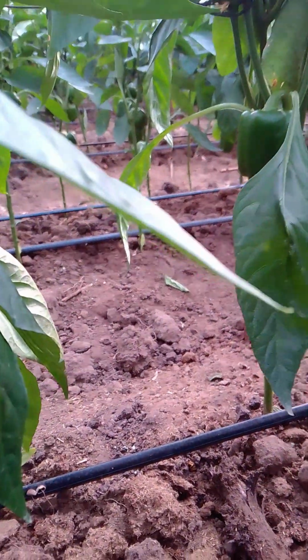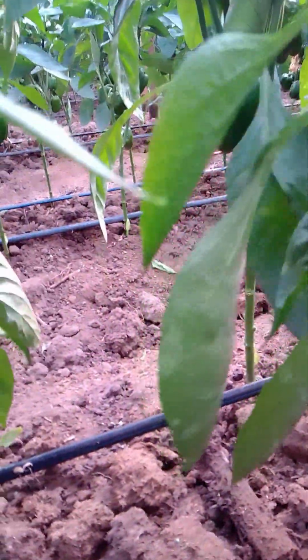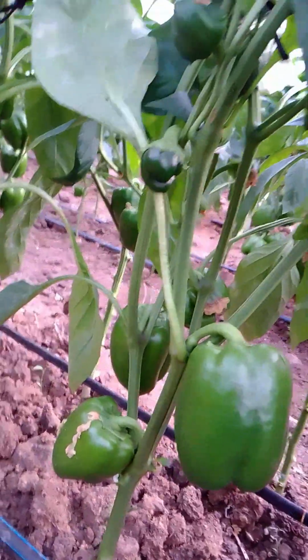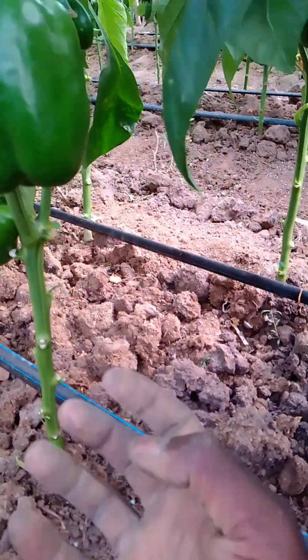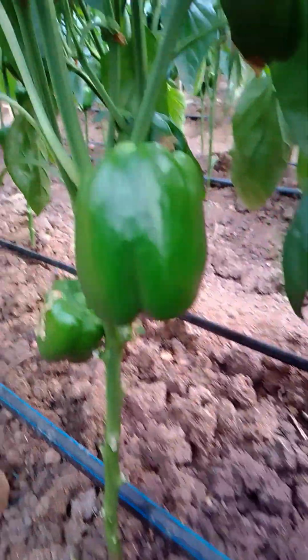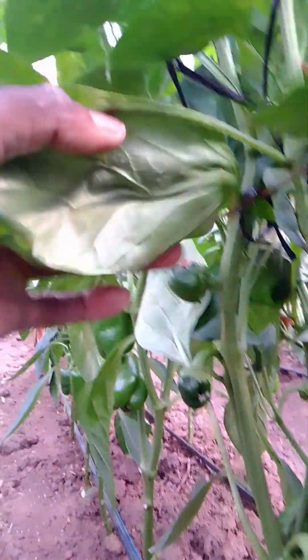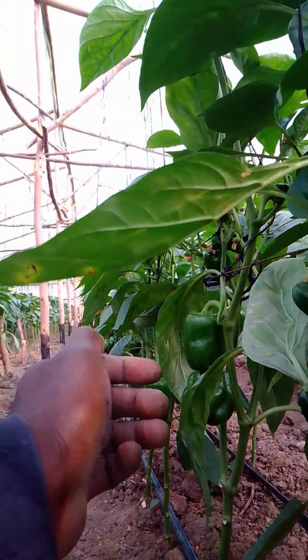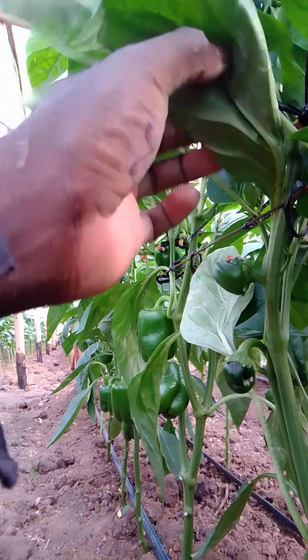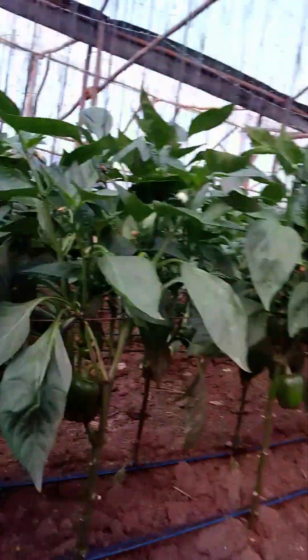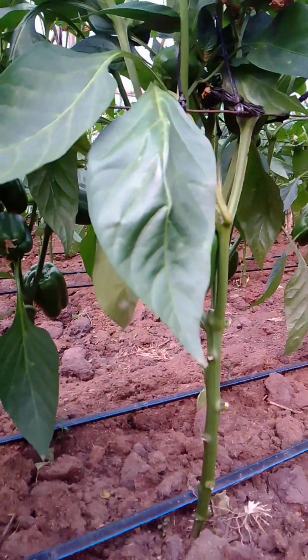Number three, you have to make sure that when you are spraying your plant, you are spraying downward, because most pests like aphids, thrips, spider mites normally stay or hide at the back of most leaves. You have to make sure that you are spraying from downward.